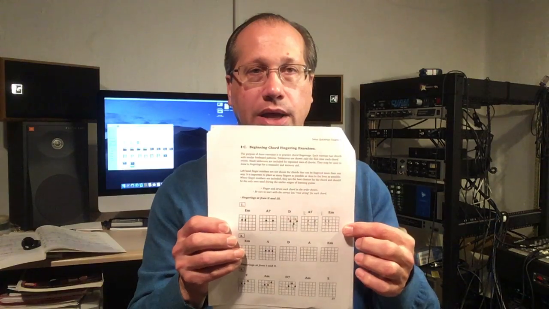So again, we'll put that aside and we'll stick with our two categories of the root being an open string or the root being a fretted note. Okay, and after Disler introduces that in chapter 5, it gets into beginning chord exercises, and there are a series of chords that need to be played in succession.